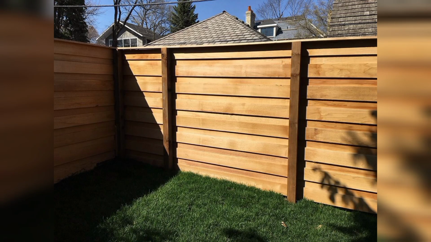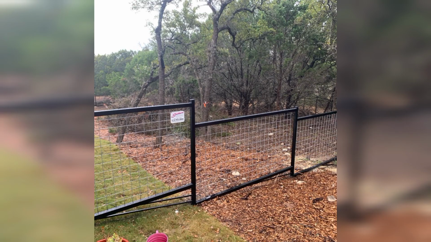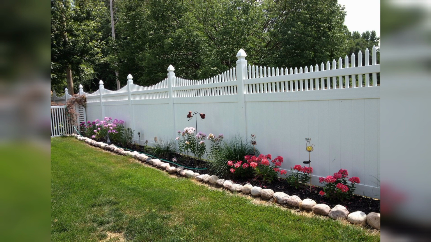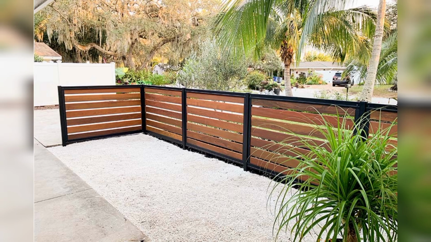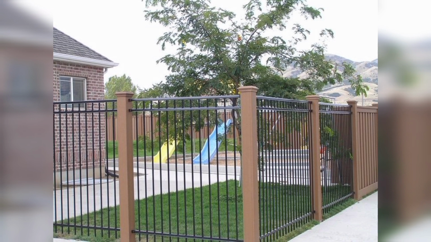Contemporary panel styles. Contemporary panel design offers a range of stylish options that can be a pair with different architecture and landscape contrast. Here are a few of the following contemporary panel styles.